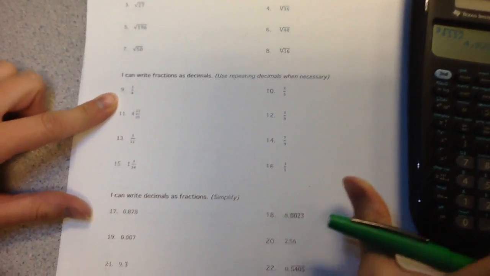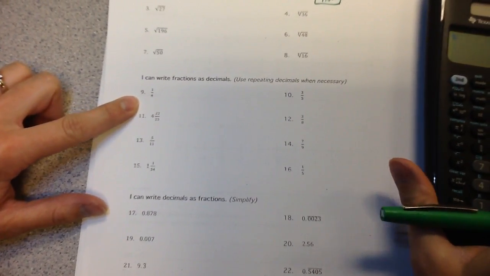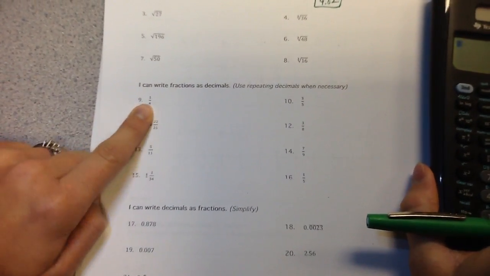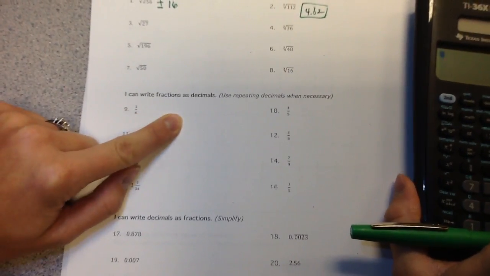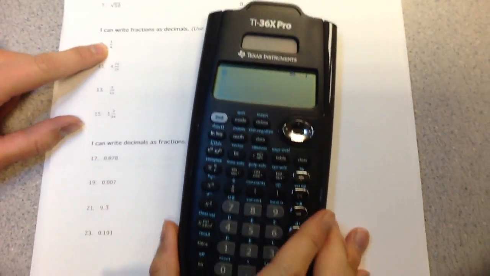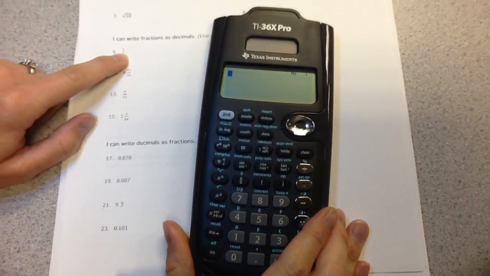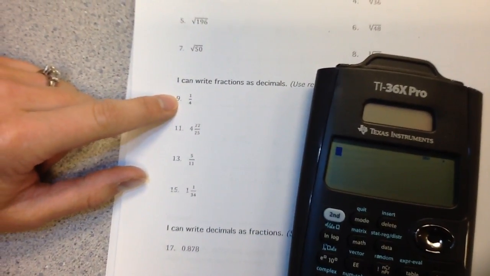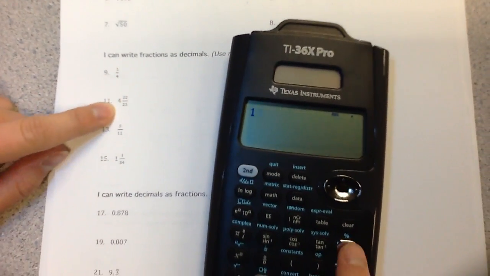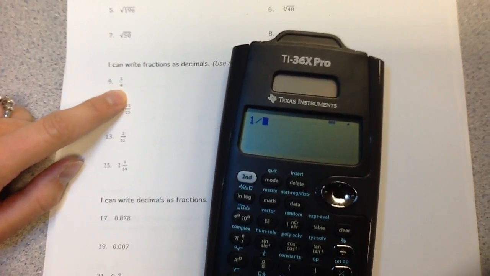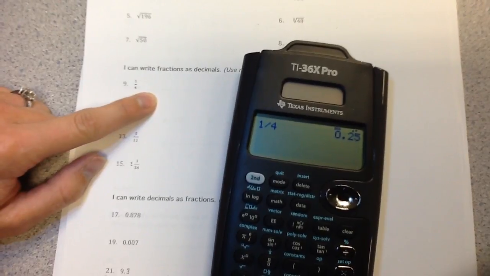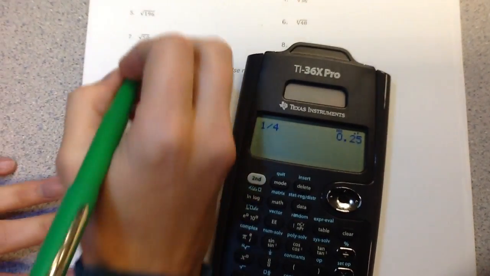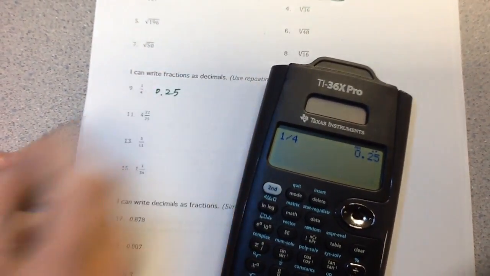Okay, now we are going to write fractions as decimals. Okay, so in order to do this, all we need to do is look at what numbers that we have, and then we're going to transfer that into our decimal. Okay, so remember, this fraction line in a fraction stands for divide. So in your calculator, you can do 1, the top number, divided by, which is the fraction line, 4, which is the bottom number, and then press enter. This decimal is your answer, and now we've turned our fraction into a decimal, which is 0.25.